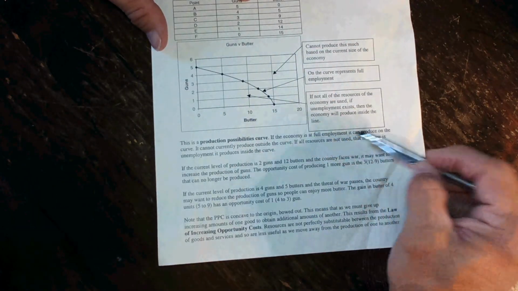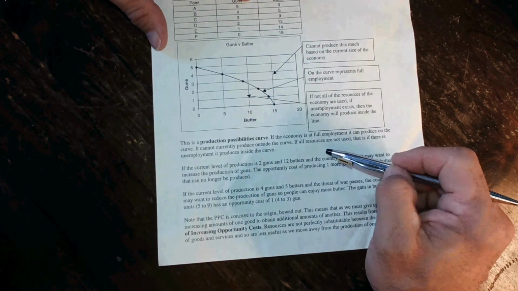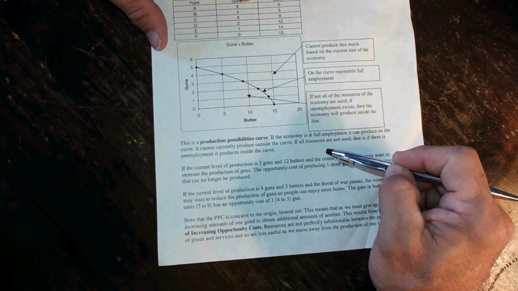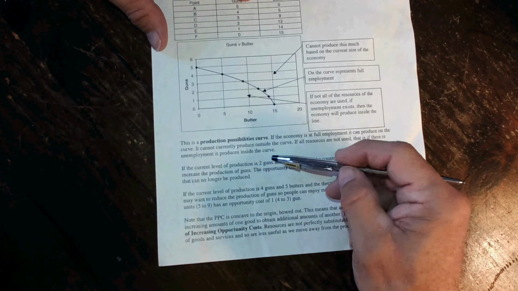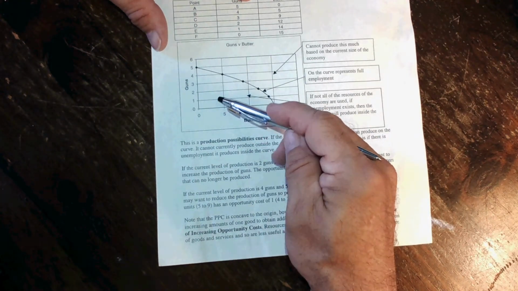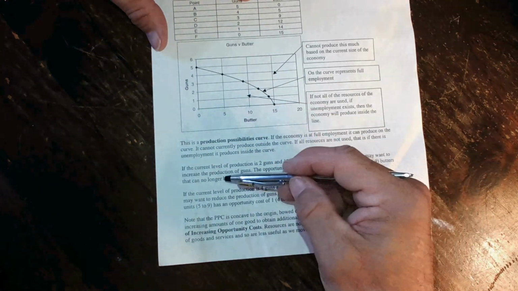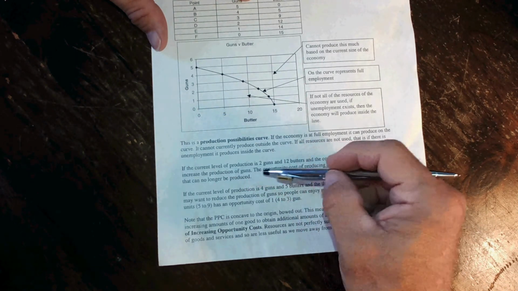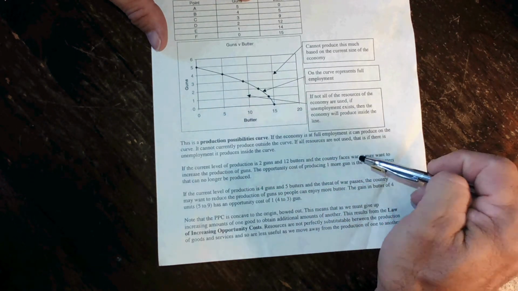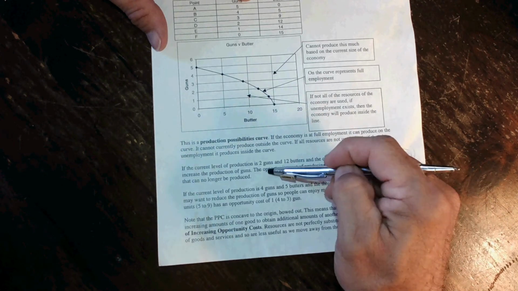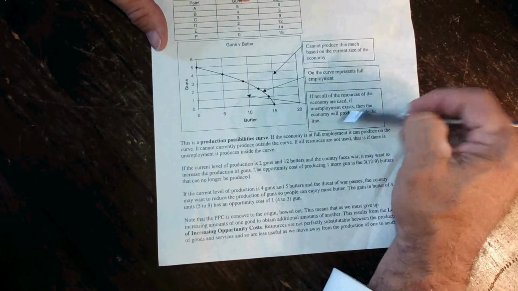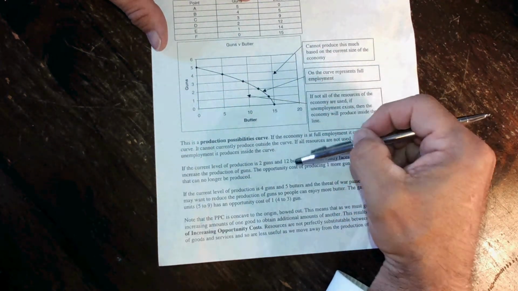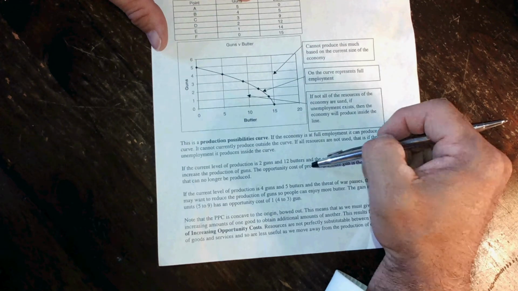If the economy is at full employment, it can produce on the curve. It cannot currently produce outside the curve. If all resources are not used, that is, if there is unemployment, it will end up producing inside the curve. If the current level of production is 2 guns and 12 butters, and the country faces war, then it may want to increase the production of guns. What's the opportunity cost of 1 more gun? If they want to know if something's possible, like these questions, you want to use the graph. If the question calls for an opportunity cost, then you want to use the table.